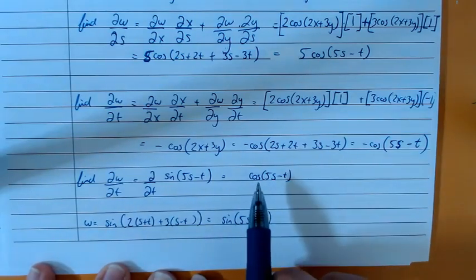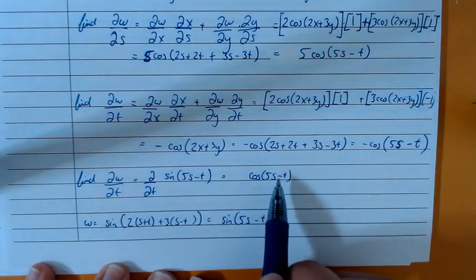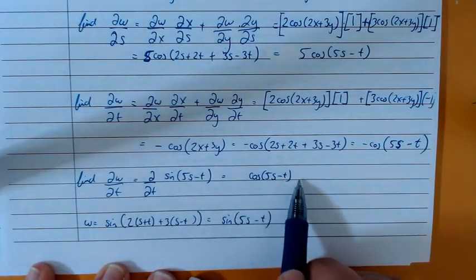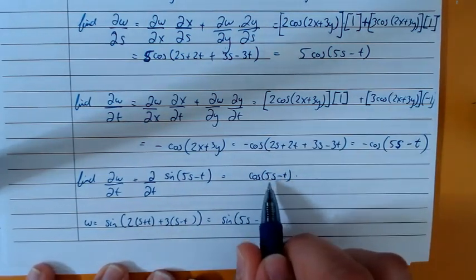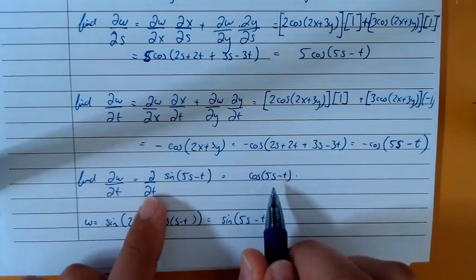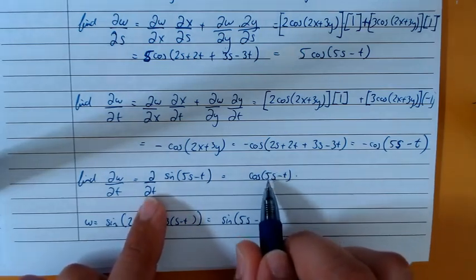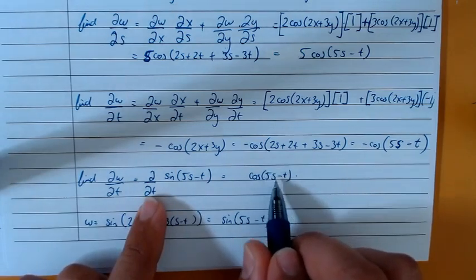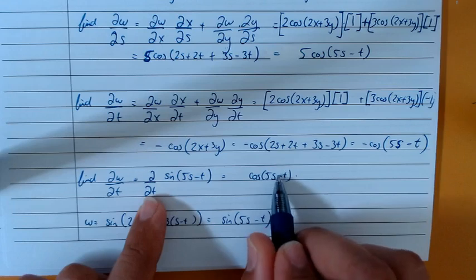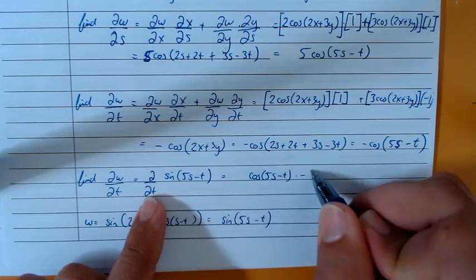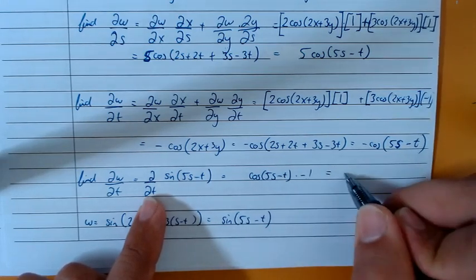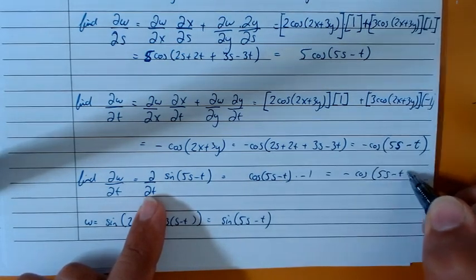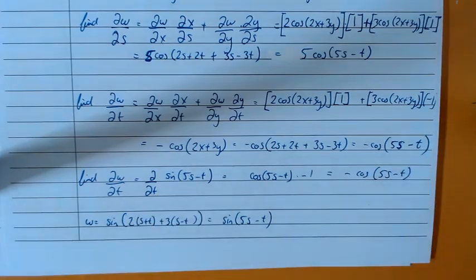Now, if I want to take the derivative, I have to use the chain rule. Okay, well, now that's going to be the derivative of the inside multiplied in. Oh, but the derivative of the inside, which derivative? Oh, the one with respect to t. Oh, well, with respect to t, this one has a derivative of 0, since that's a constant with respect to t. With respect to t, this one has a derivative of negative 1. So that's going to be multiplied by negative 1, which gives us negative the cosine of 5s minus t, which, of course, is the same answer.